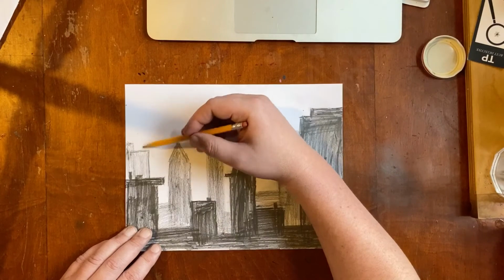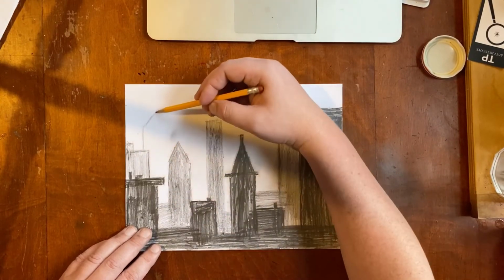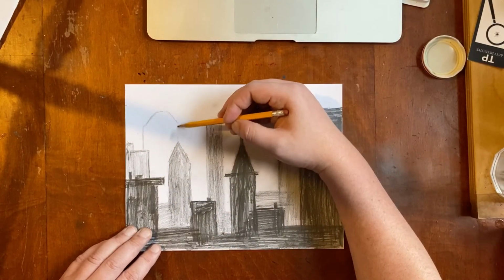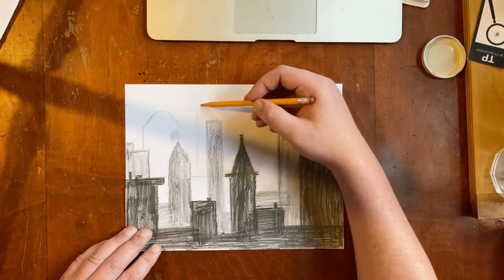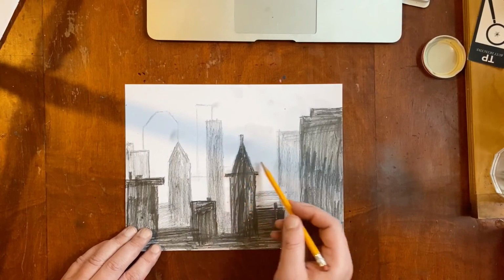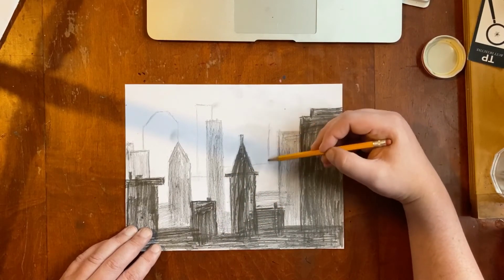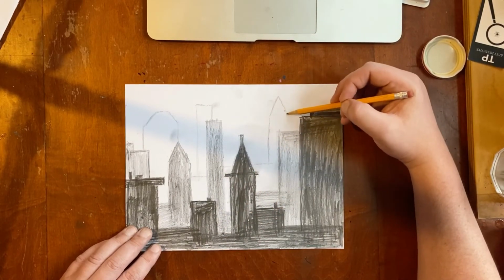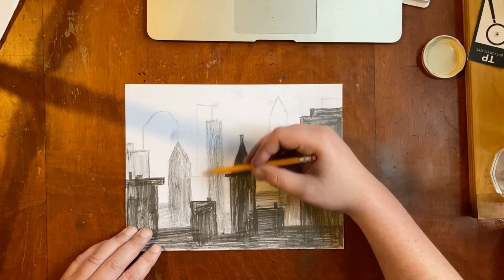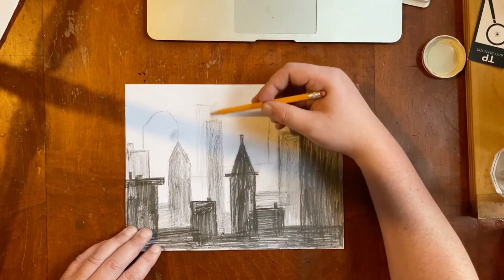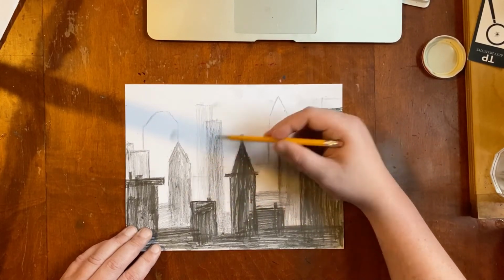After you've done your middle ground buildings, we're going to move on and do our background buildings the same way. We're just going to make outlines where they're supposed to go, make them up a little bit higher, and make them different shapes so we have good variety. After we're done with our background buildings, we're going to fill them in with our lightest value.